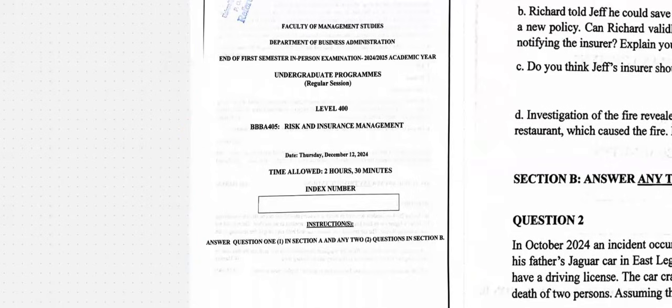Now, risk and insurance money. It's going to take you 2 hours, 30 minutes. It's a paper. You answer question 1, which is compulsory, and any other 2 questions. I'm taking my time because this course, students feel a lot. This is from December last year. Regular students wrote first and the weekend students wrote later.